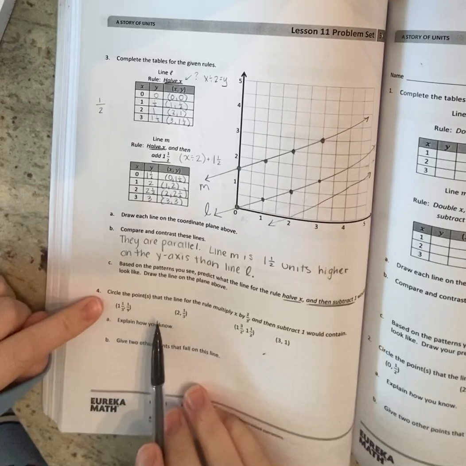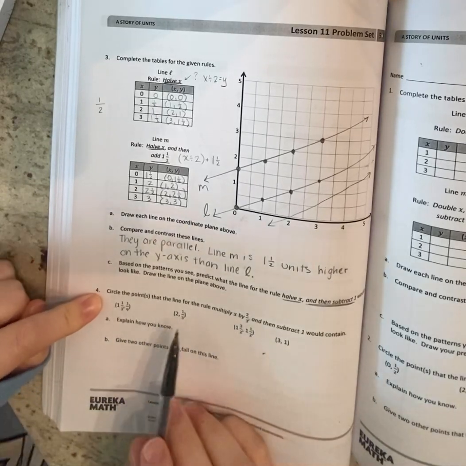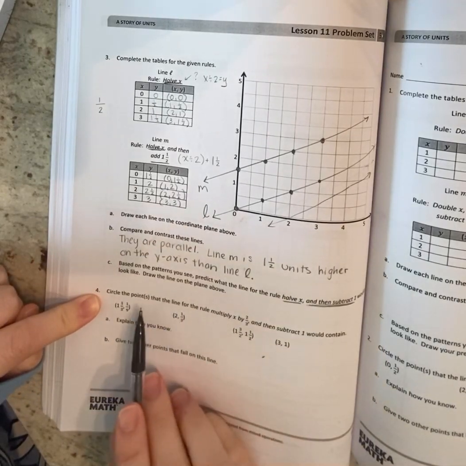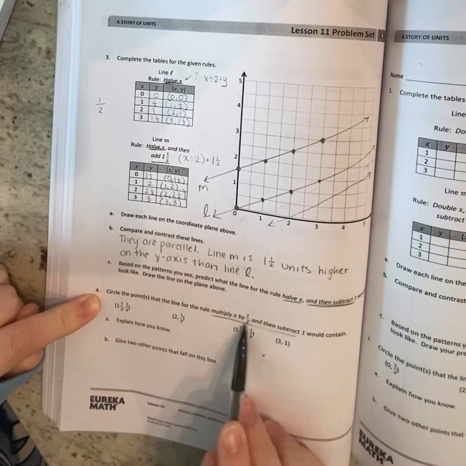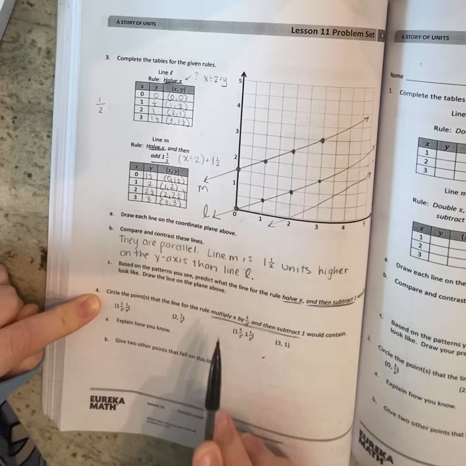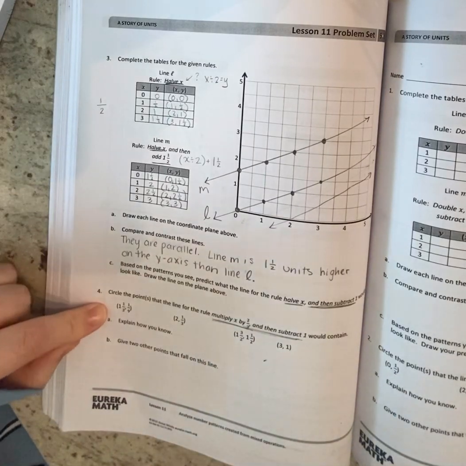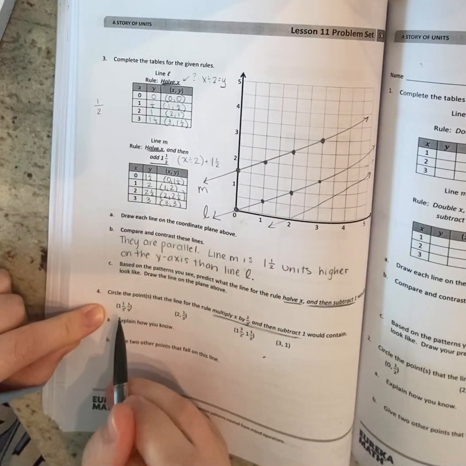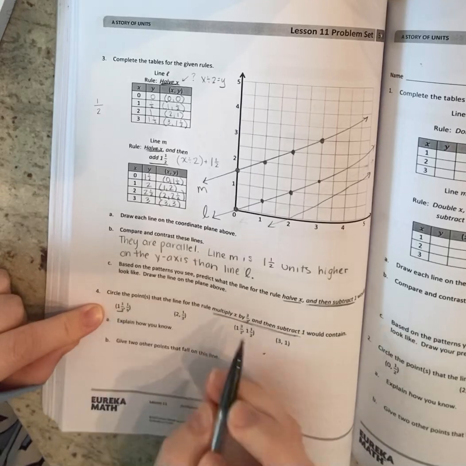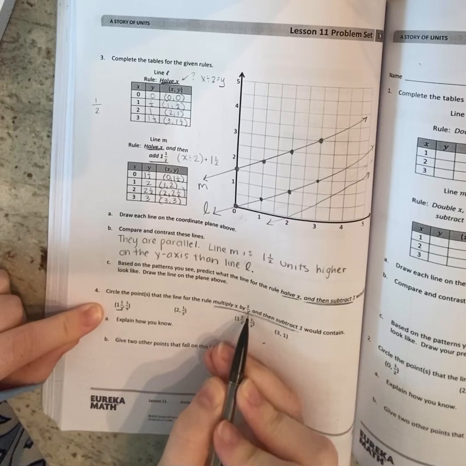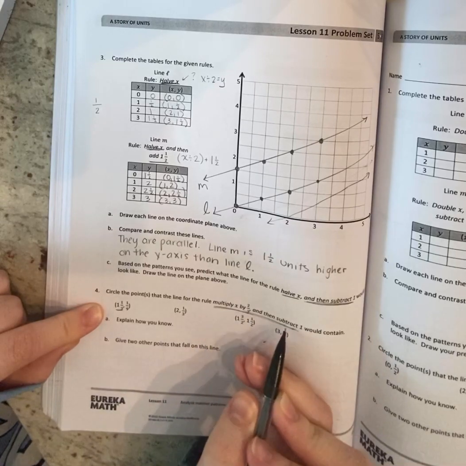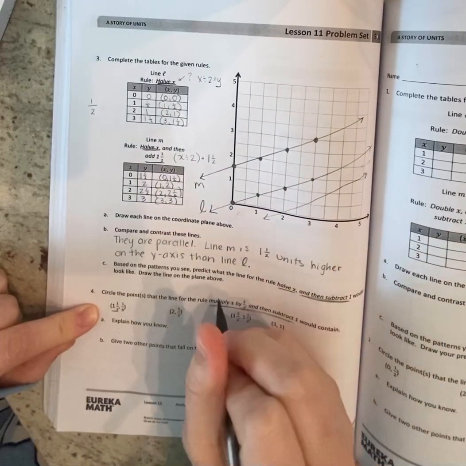Okay, circle the points that lie on the line the rule multiply X by 2/3, then subtract 1 would contain. So again, you're going to be looking at the X value, subbing it for X, multiplying by 2/3, subtracting 1. I know that sounds like a lot, but I'm going to write it out here.